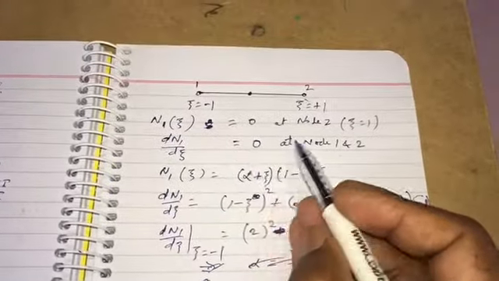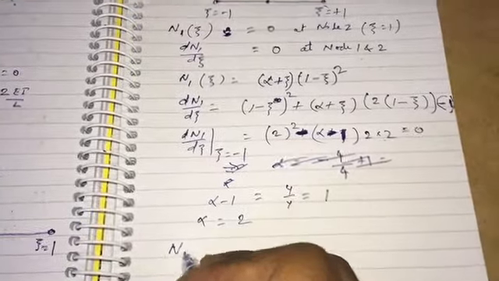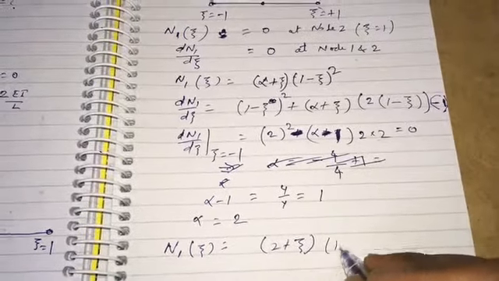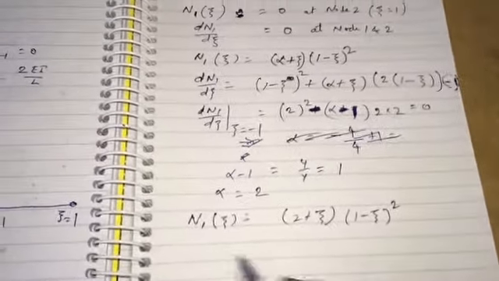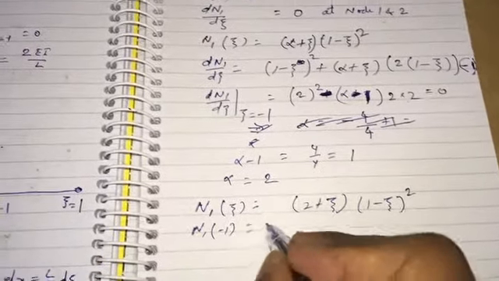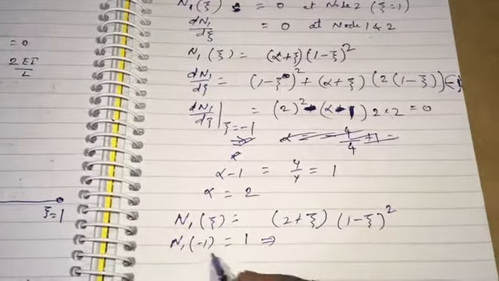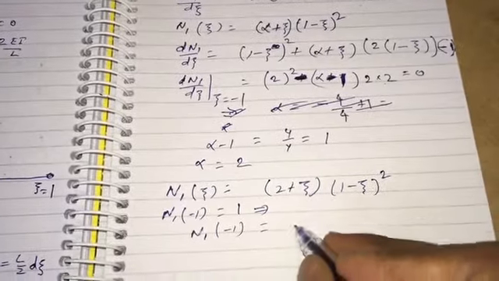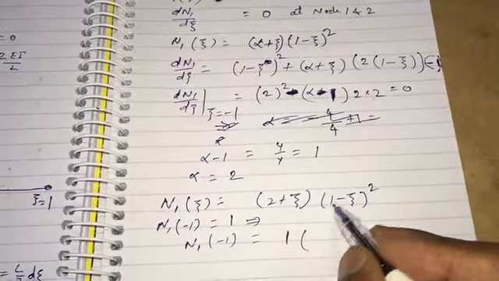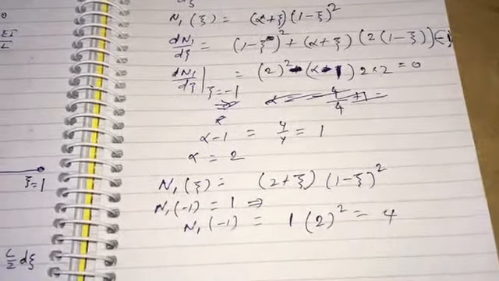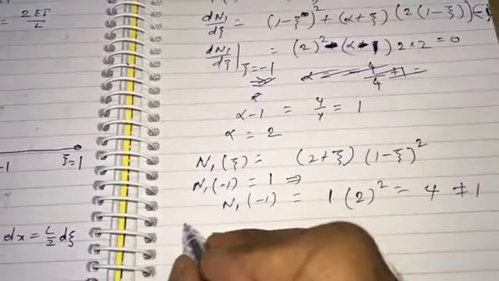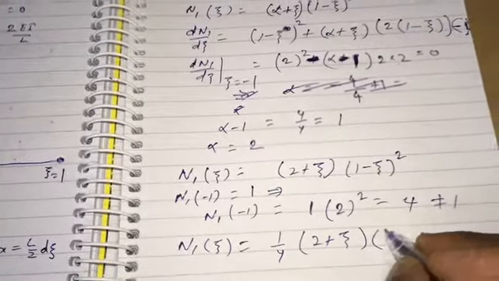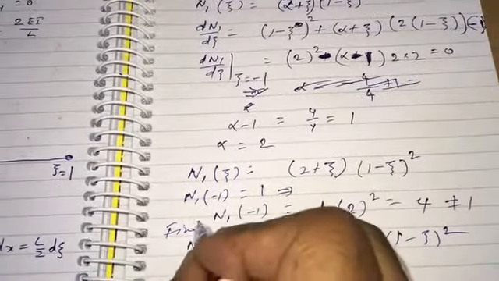Okay. Hence we put that value here, and we get n1 xi equal to 2 plus xi, then 1 minus xi square. Now remember n1 also has to be equal to 1 at xi equal to minus 1. So, put that value. Okay. So, what do we get? n1 at minus 1 in this case becomes 2 minus 1, 1, and here 2 square. So, what we get? Total 4. So, this is not equal to 1, right? It is not equal to 1. Hence, we will put n1 xi equal to 1 over 4 times 2 plus xi times 1 minus xi square. So, this is the final form of the n1.